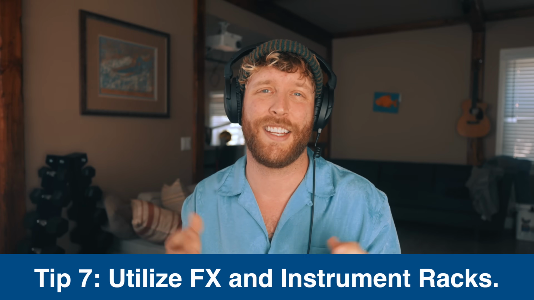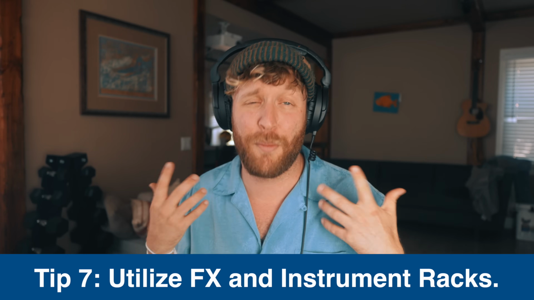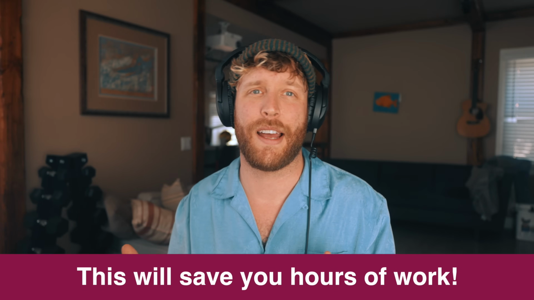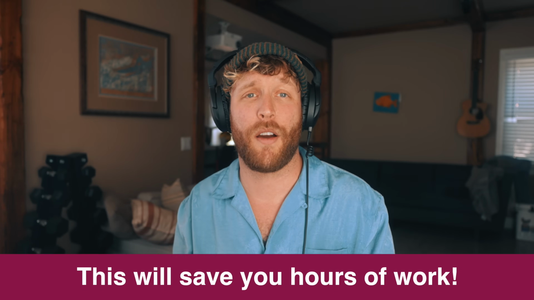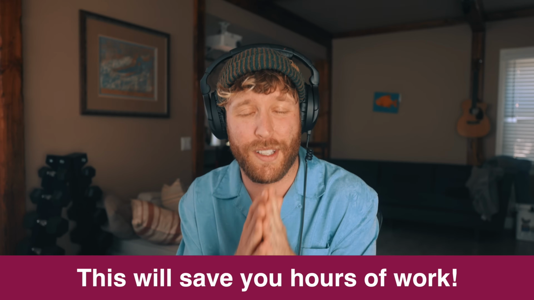My 7th tip is to utilize audio effects racks and instrument racks. It sounds kind of complicated, but it's actually super simple. This is a huge time saver that I wish I used more when I was first starting out. Let's say you spend hours getting the perfect effects chain for your vocals. Well, you can actually save this chain as an audio effects rack in Ableton so you don't have to recreate it every single time you want to apply it to a vocal track. You can also use this for instruments as well as just saving presets for effects in general. Let me show you exactly what I'm talking about and how you can potentially save hours of tedious work.